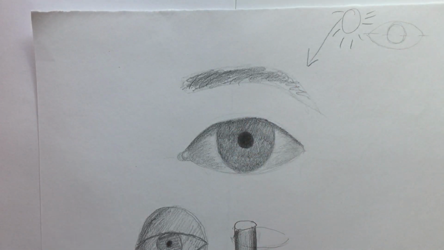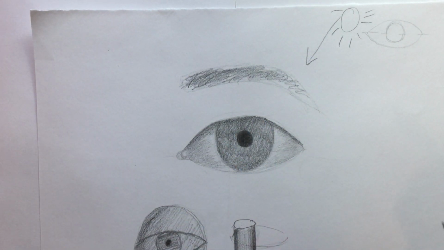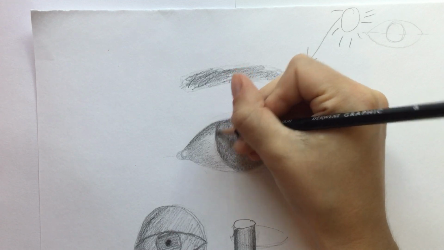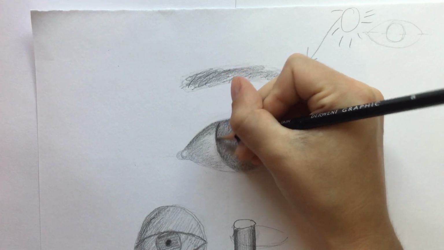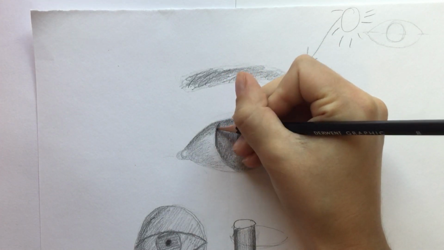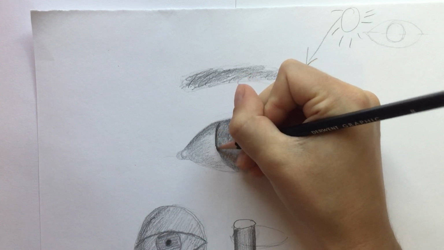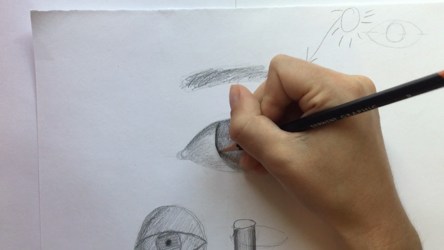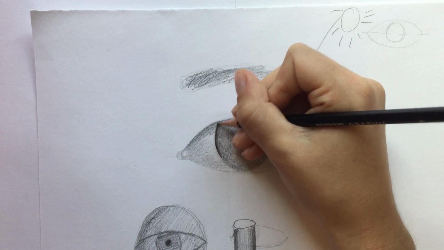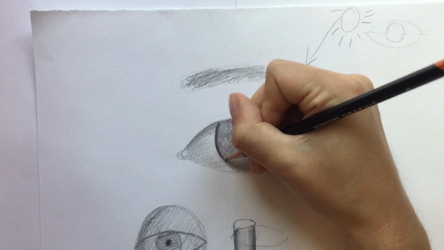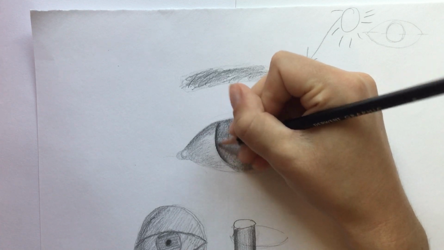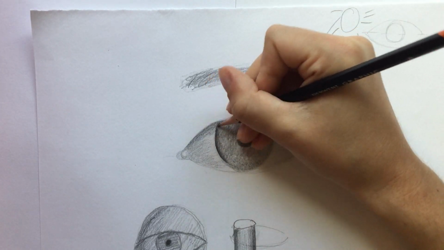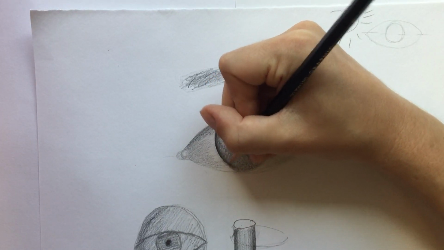Okay, so something else about the coloured section, the iris, it is always darker on the outside. So just going to add that in now, so almost like an outline, but you don't want it to be a solid line, you want to almost blend it back in. So it's like a blur when you're doing it. So something like that, but all the way around.